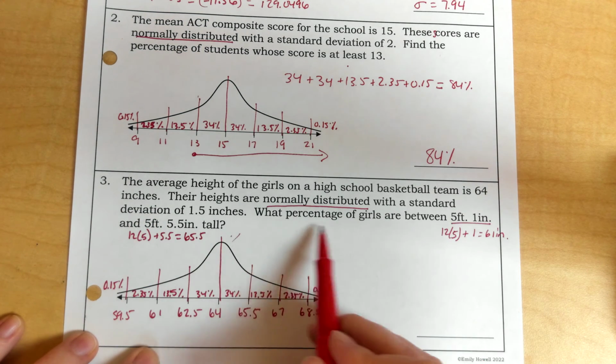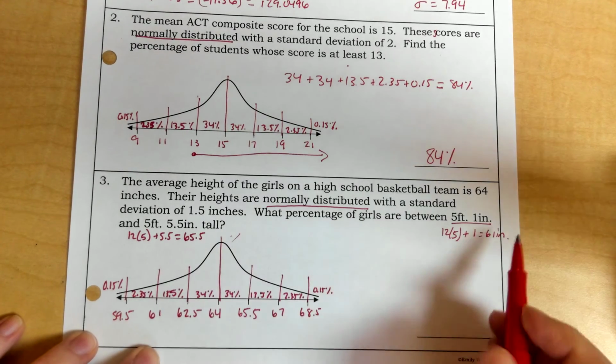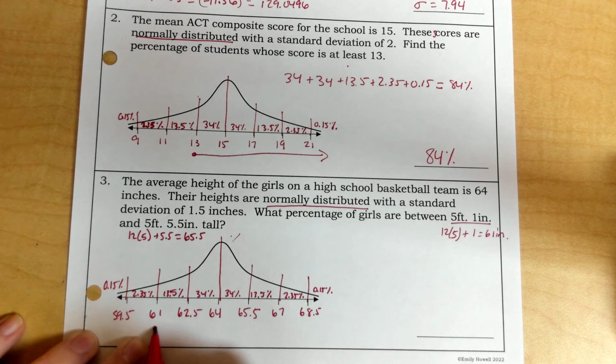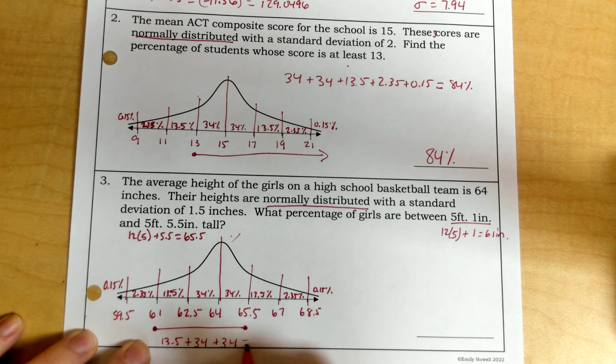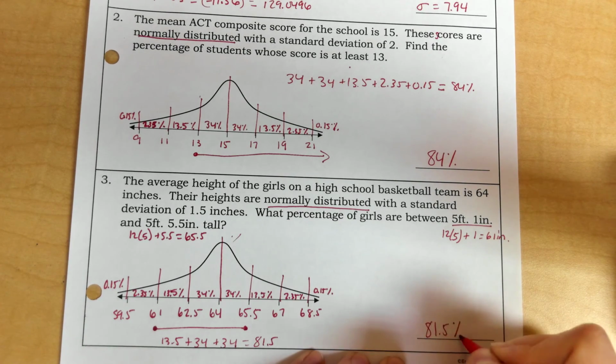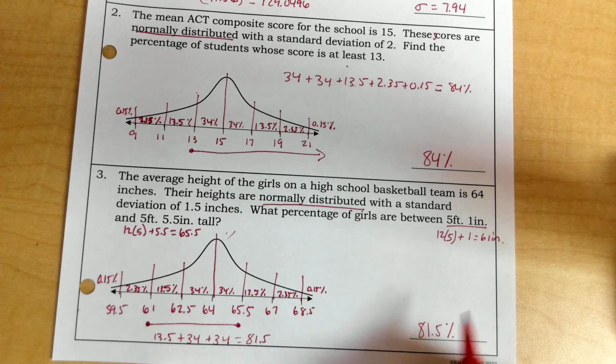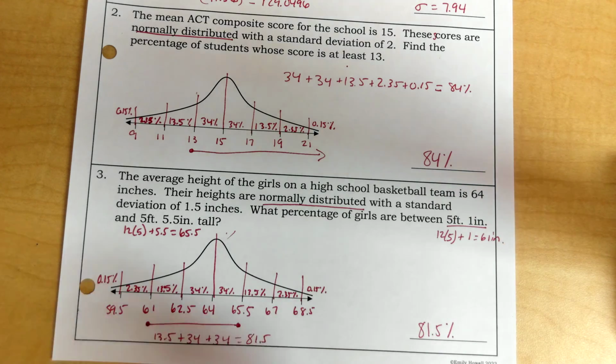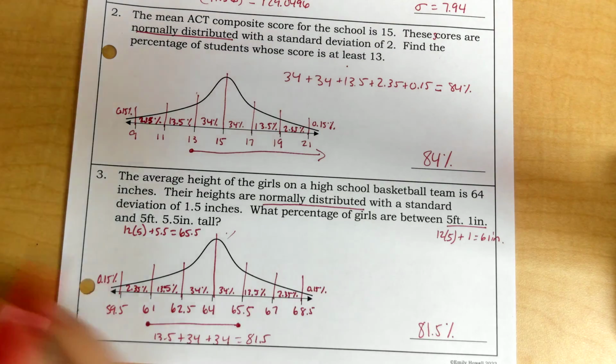So the question is, what percentage of girls are between 61 inches, that's here, and 65.5 inches, that's here. So that's going to be 13.5 plus 34 plus 34, which totals 81.5. So again, the data shows us that 81.5% of these girls are going to fall between 5 foot 1 inch and 5 foot 5.5 inches tall based on this normally distributed value that we have.